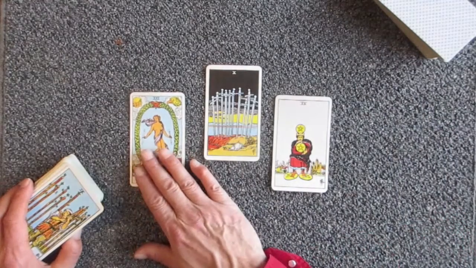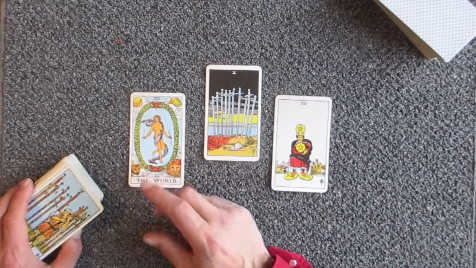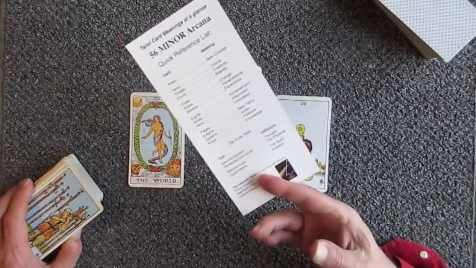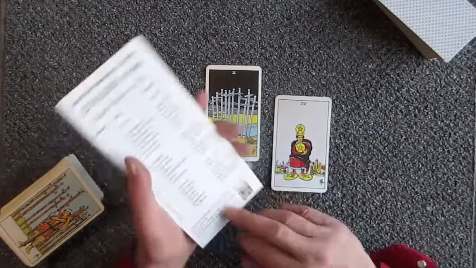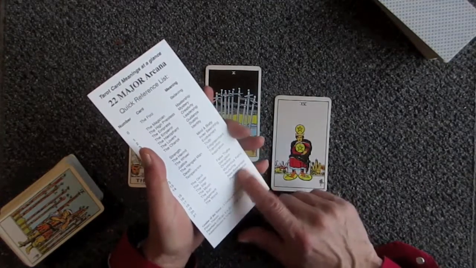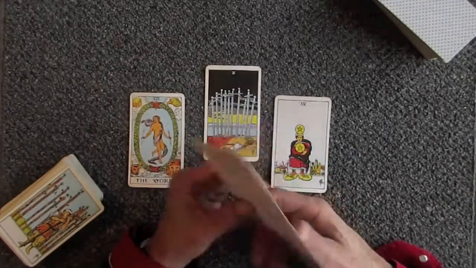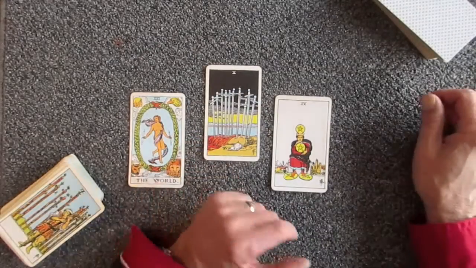So perfect balance, peace and harmony is another way I look at the World card. My old quick reference list had peace and harmony. This one has perfect balance. Again, if you like, you could just white this out, take white-out, and put whatever you want in here on any of these meanings.